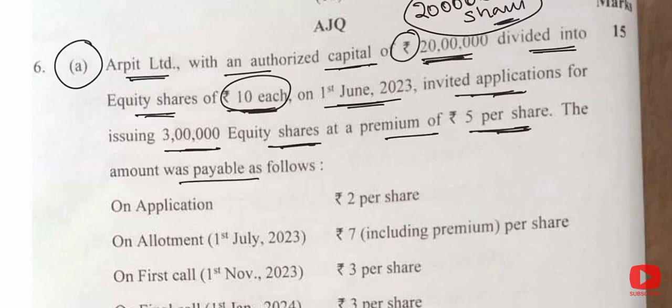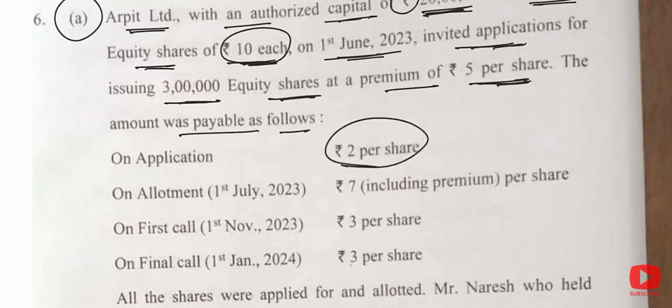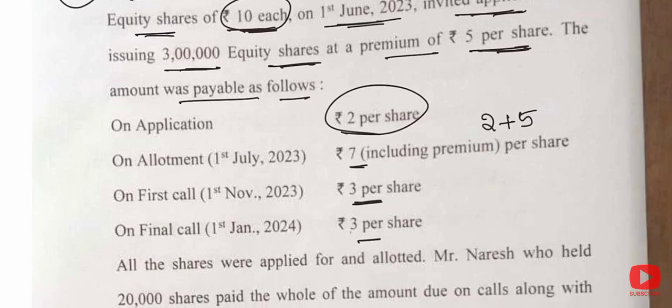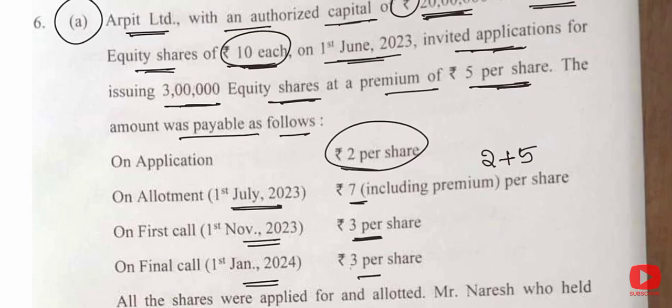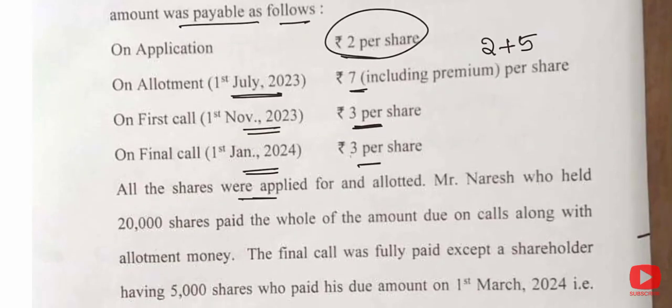Amount was payable as follows. Application 2, allotment 7, that is 2 plus 5. 5 rupees is premium. First call 3, final call 3. Dates are given, be careful with the dates. Application is invited on 1st June. Application 2 entries, allotment 2 entries, first call 2 entries, final call 2 entries. 8 entries, pakka. All shares were applied for and allotted. That means 100%, so there is no pro rata allotment.